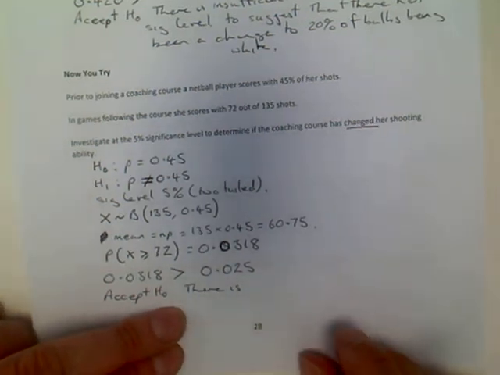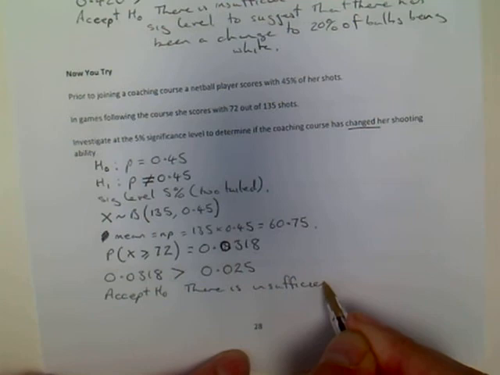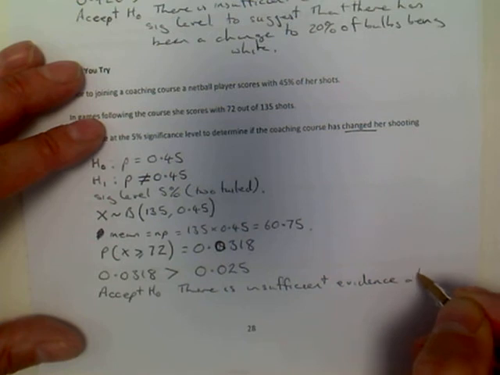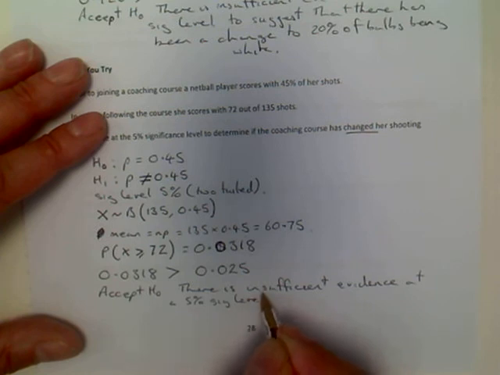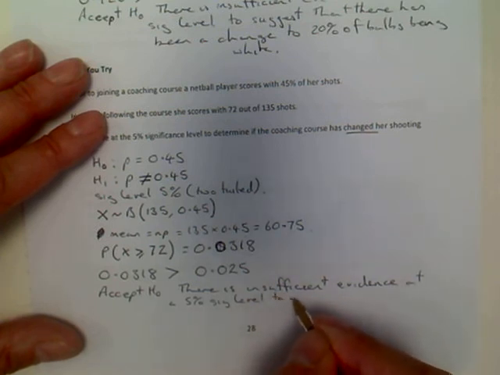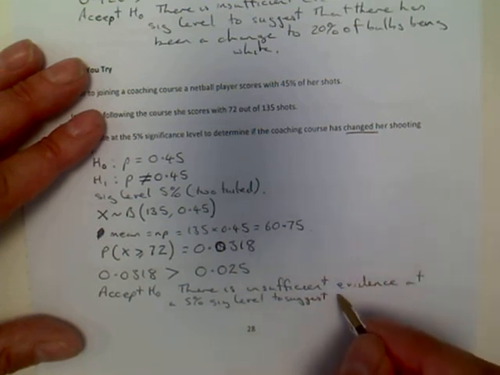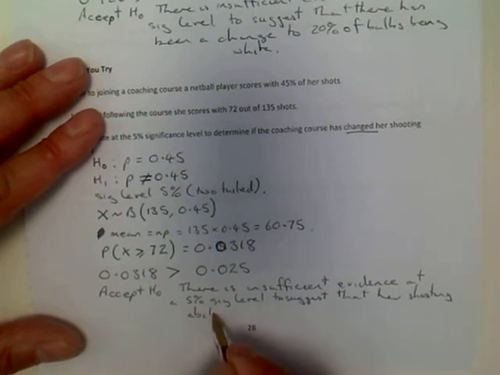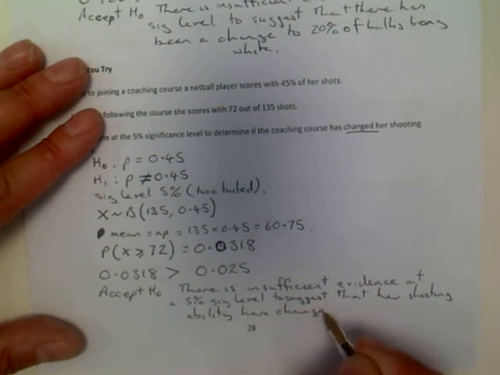And then we get the words right. There is insufficient evidence at a 5% significance level to suggest that her shooting ability has changed.